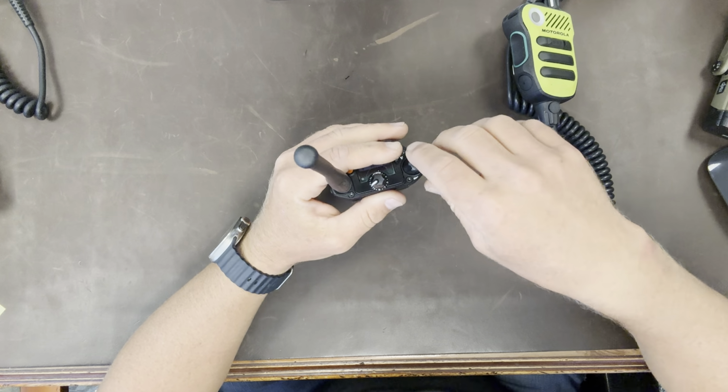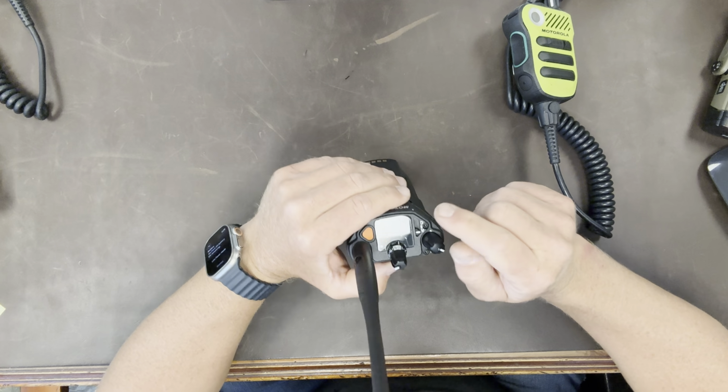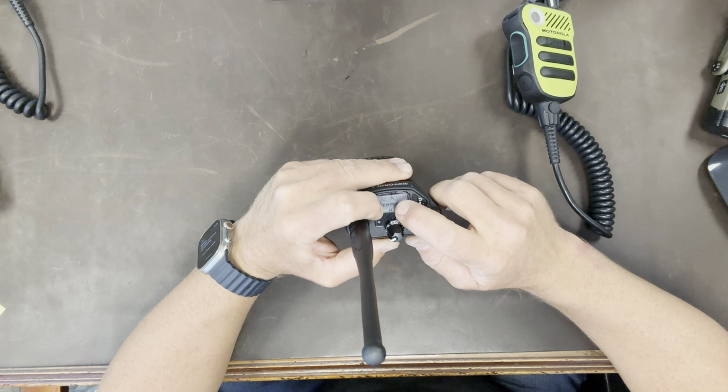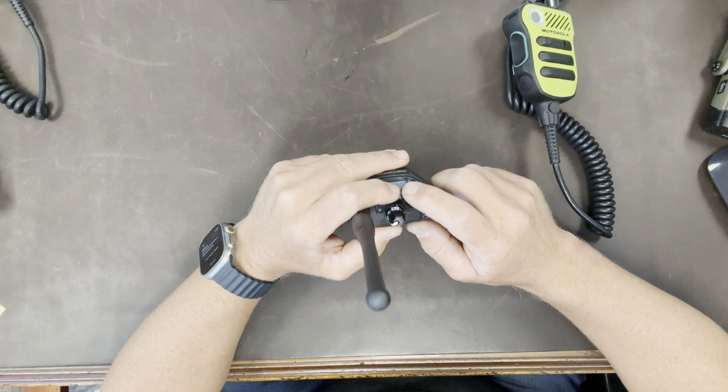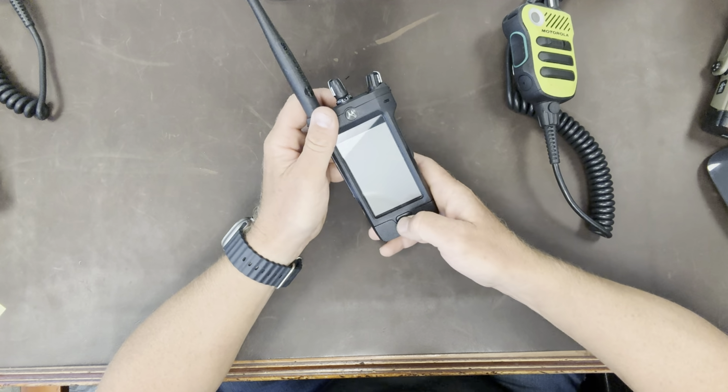First, you're going to want to turn the power on, and it takes a little while for the radio to wake up. What I've noticed though is immediately upon powering on, it seems like I can receive and transmit, but this screen is still dead until it initializes.